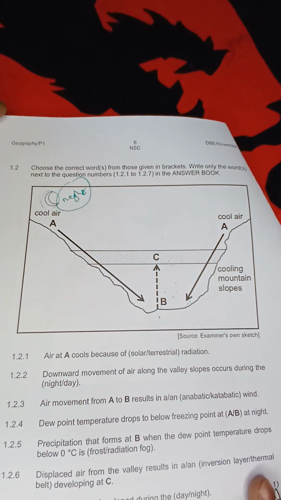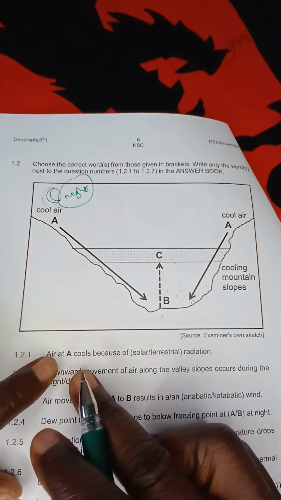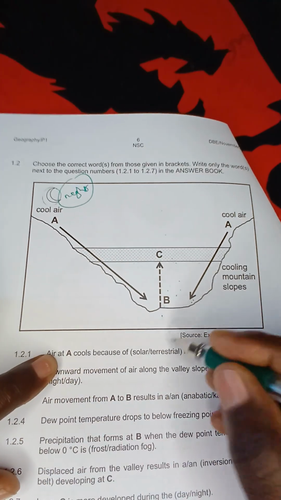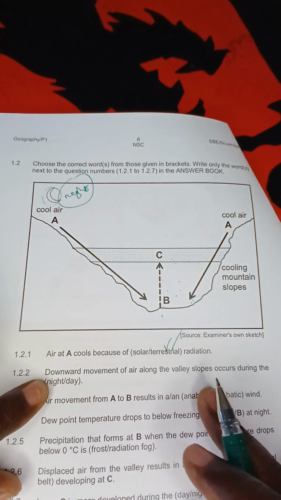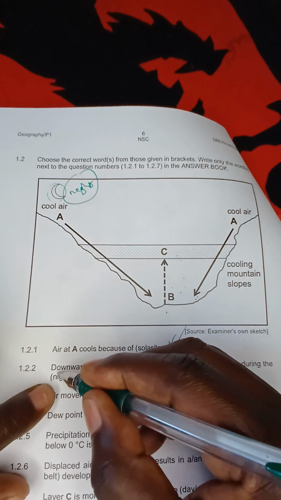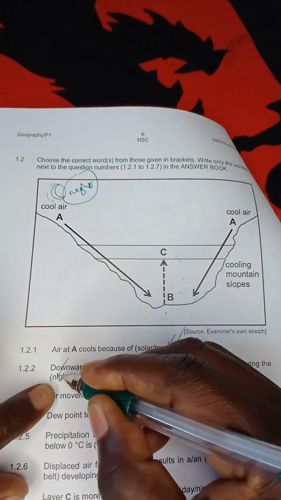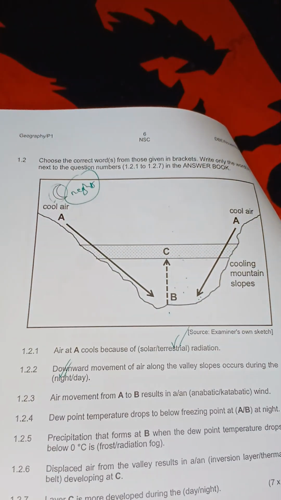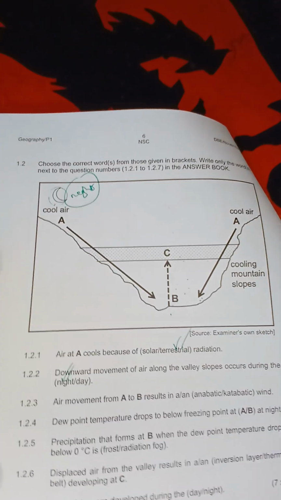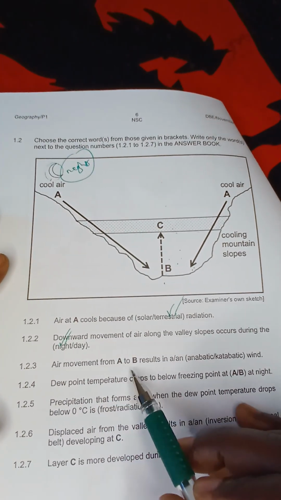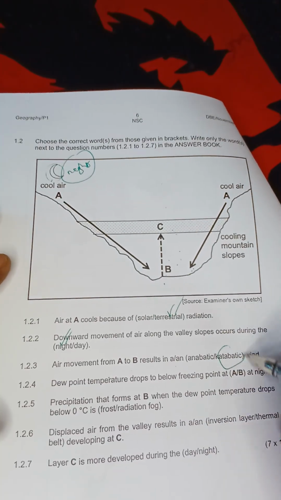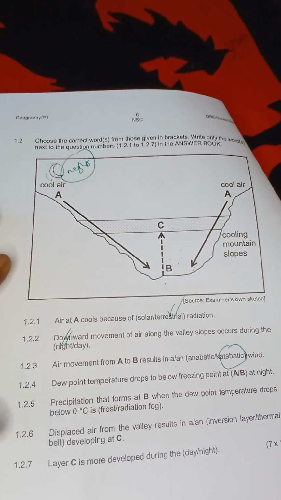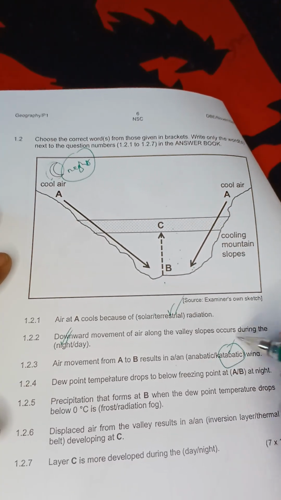Okay, let's go through the question. Air at A cools because of terrestrial radiation, that is during the night. Downward movement of air along the valley slopes, of course, this is during the night. You can see we have indicated here that it is during the night. That's where we have got the katabatic wind. That's where also air cools because of terrestrial radiation. Air movement from A to B results in, of course, that is your katabatic. Anabatic, during the day, it will be rising up. It's associated with warm air, but katabatic is associated with cold air because it's during the night.